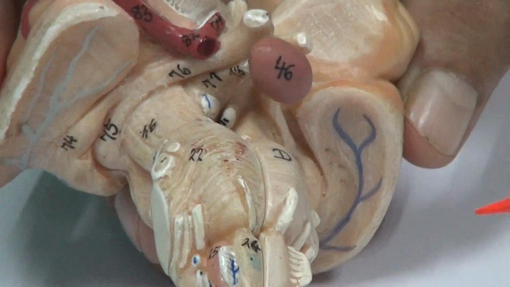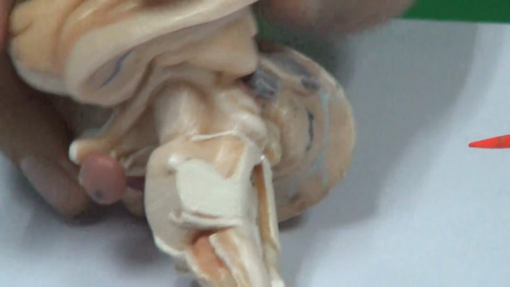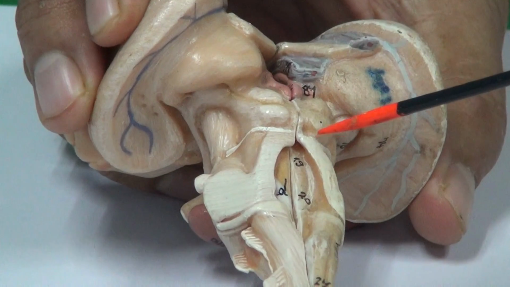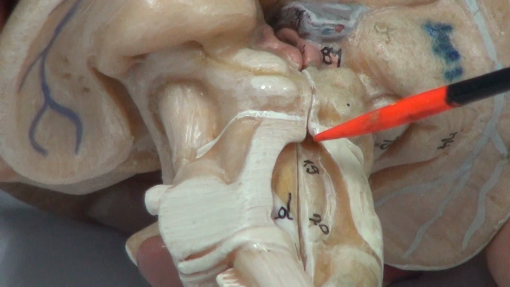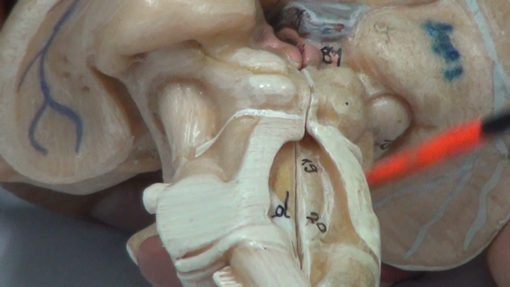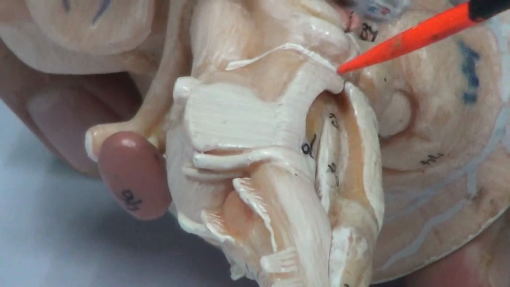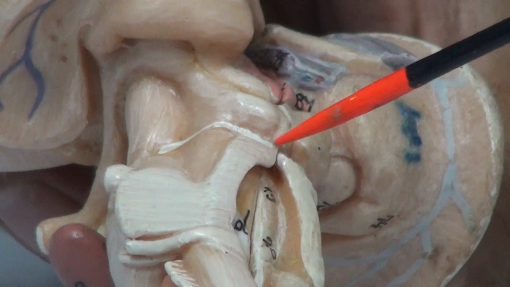The fourth nerve arises from the back. So this is the fourth nerve, the trochlear nerve. It's the only nerve that arises from the posterior surface of the brainstem. So this is the trochlear nerve coming from the back of the brainstem.